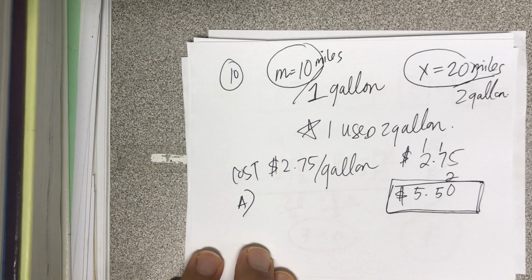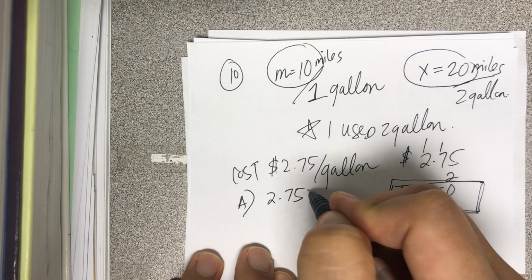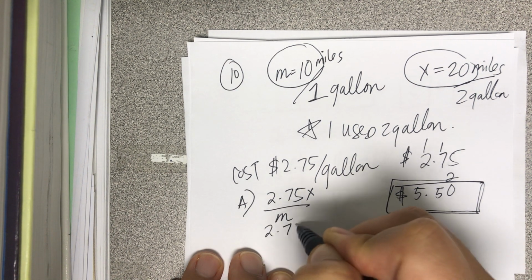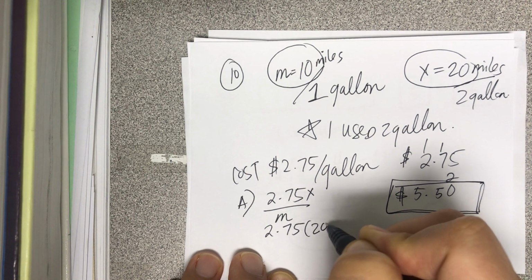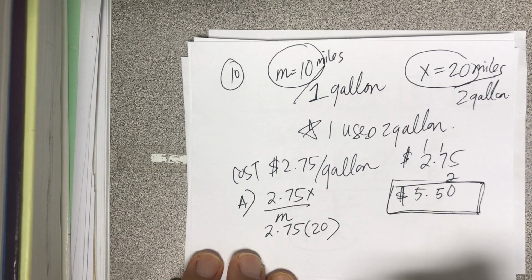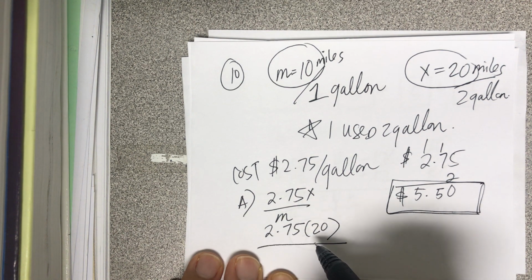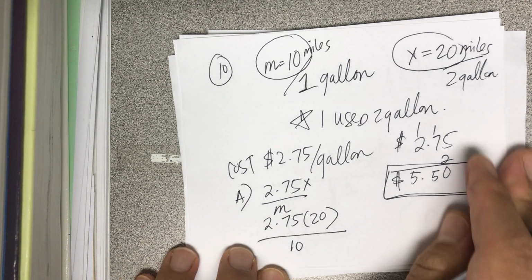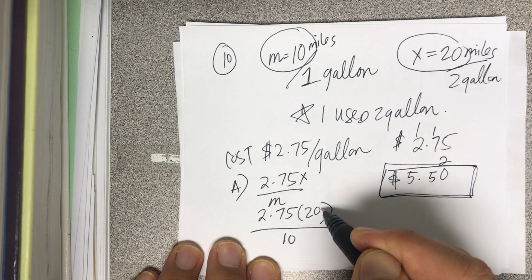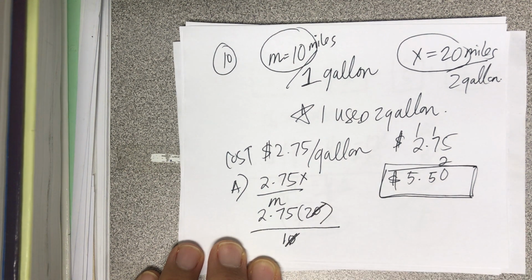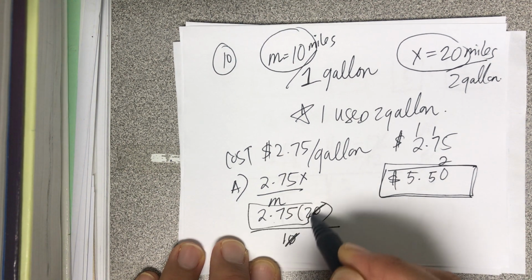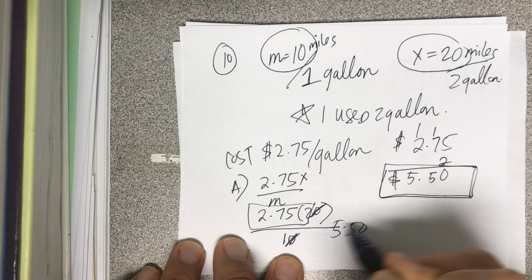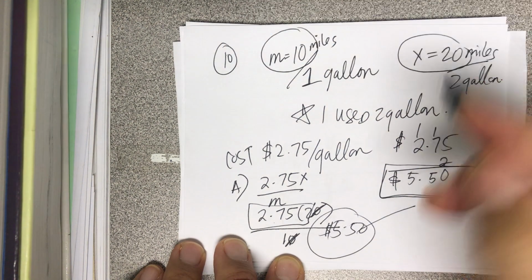If you go to answer A, it's 2.75x over M. Okay, so really what that is 2.75 times 20. Okay, and you're going to divide that by M, which is 10. So what you could do here, since you're not allowed to use your calculator, is you know that when there's a number up here with a 0 and there's a 0 down here, you could cross it out. So really all you got to do is multiply 2.75 times 2, which I already did here, and I know that this is going to be 5.50. So I have my match made in heaven.